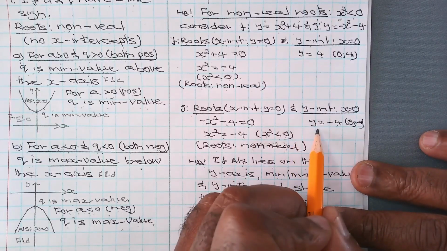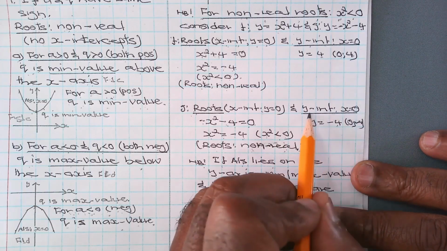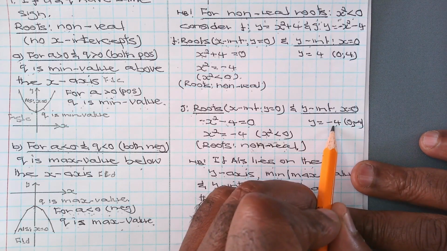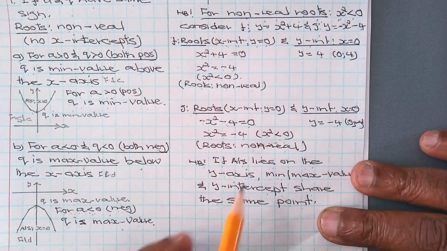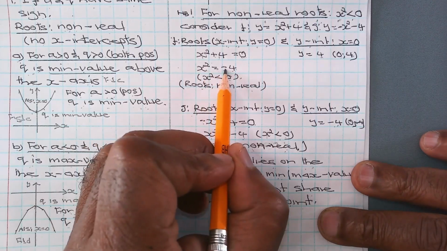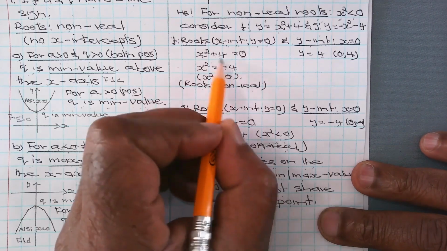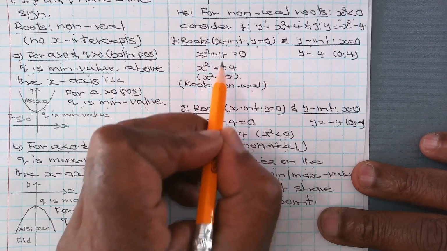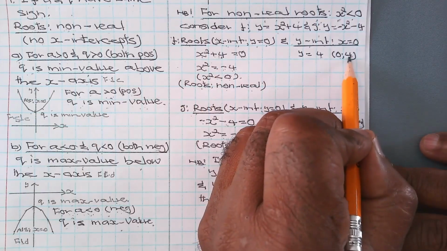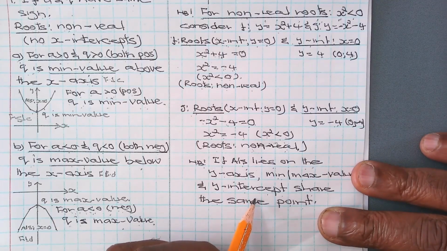The same thing with g. x equals 0 for the y-intercept. Therefore, y is negative 4. Now, remember, the maximum value here is negative 4. For f, the minimum value is 4, and the y-intercept is 4. They share the same point.